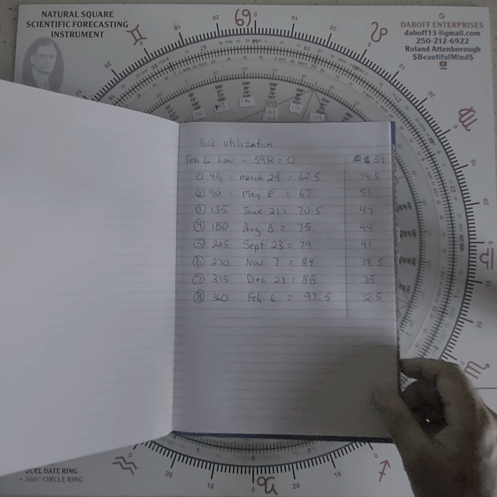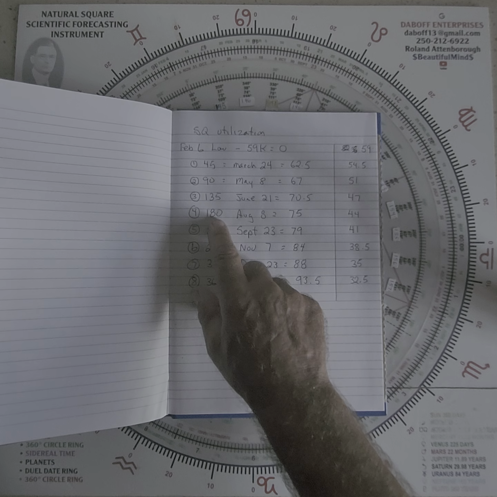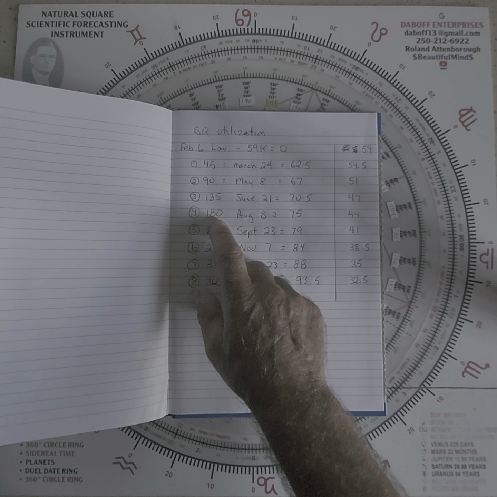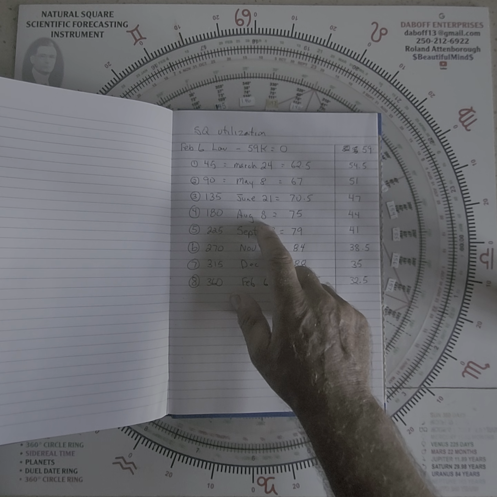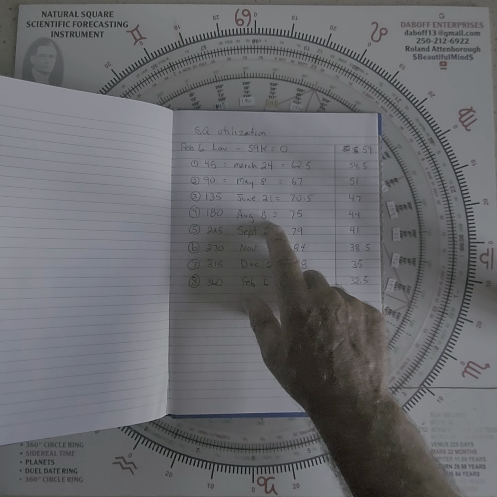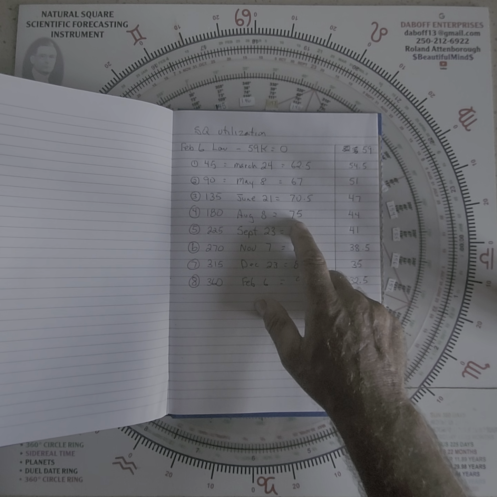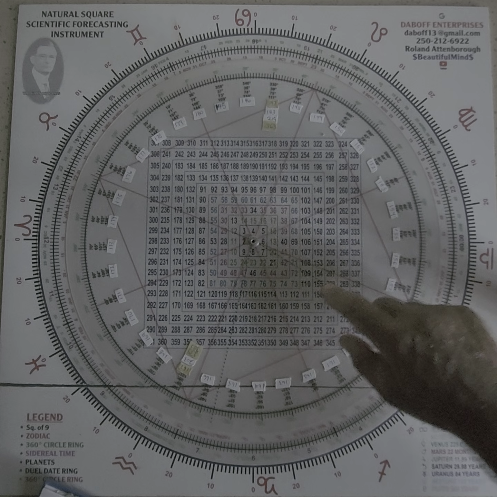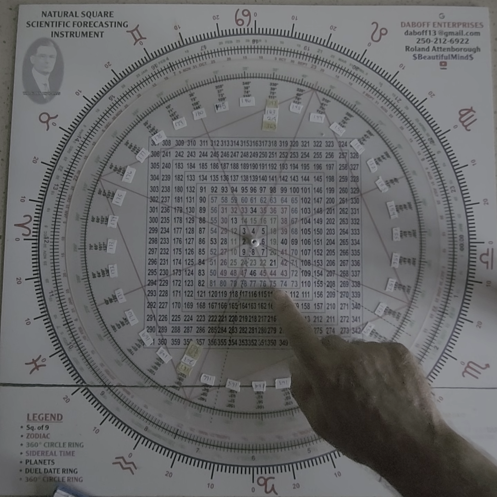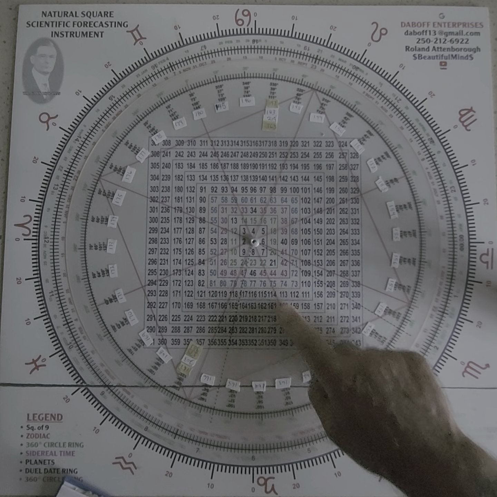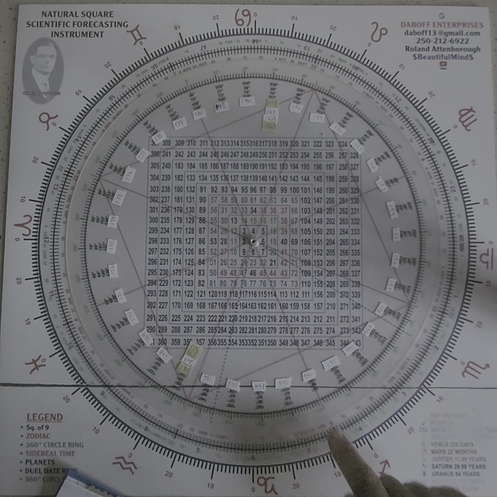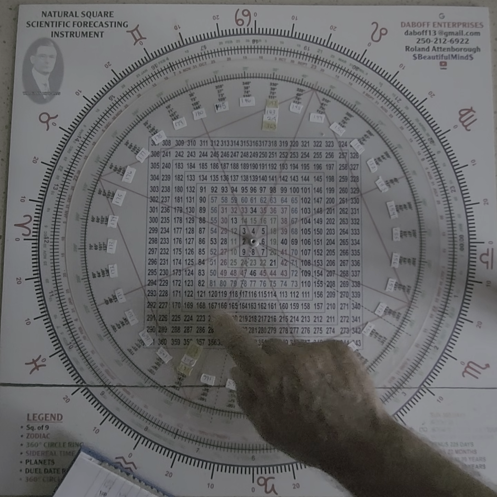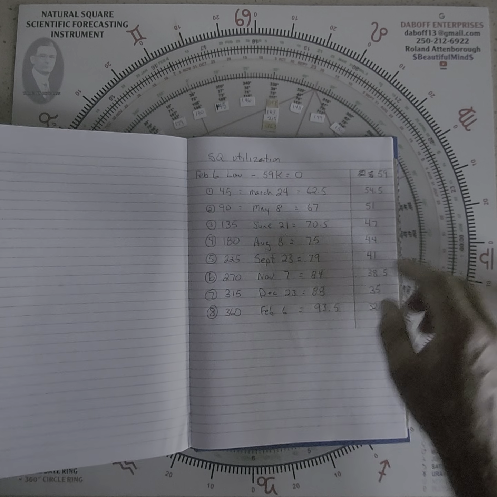Next in our observations is the 180 degree point, which is a very important point, and equals August 8th. And on August 8th, 75 is sitting there. Okay, so as we move around, the 180 degrees is 75. Right there. So you can see how this tool is working as we move around.